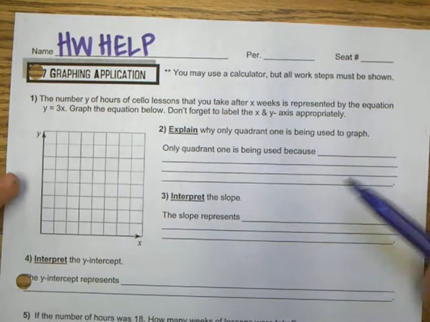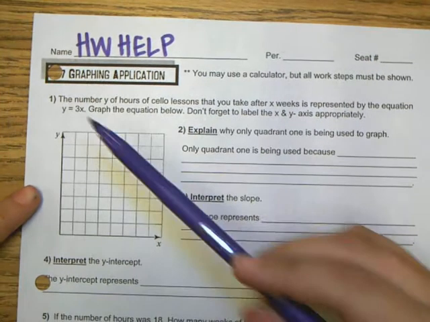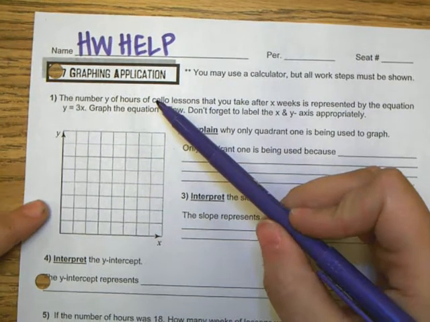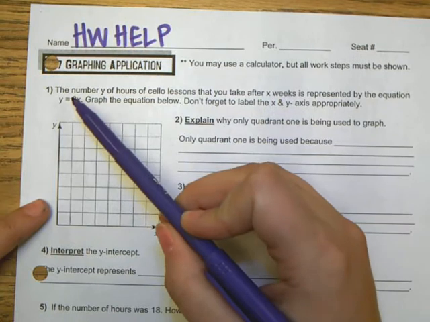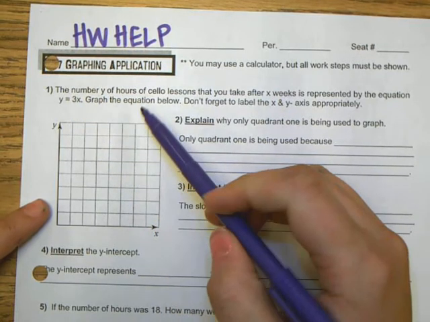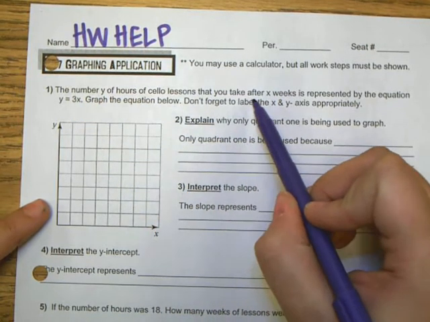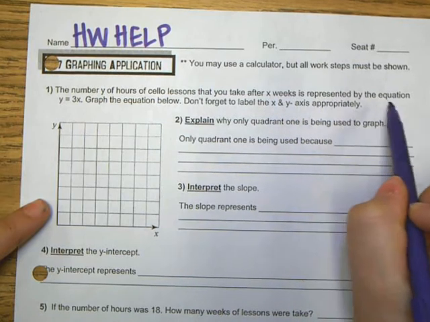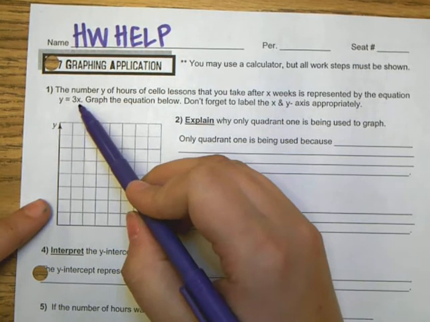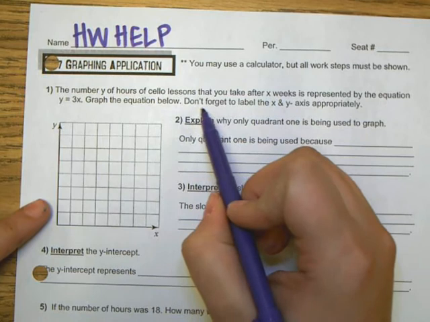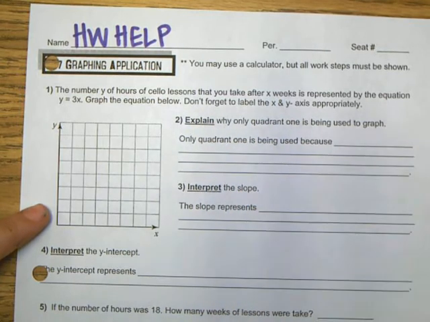This video will help you with problems from 8.7's homework. If we take a look at the first example, the number y of hours of cello lessons that you take after x weeks is represented by the equation y equals 3x. Graph the equation below. Don't forget to label the x and the y axis appropriately.